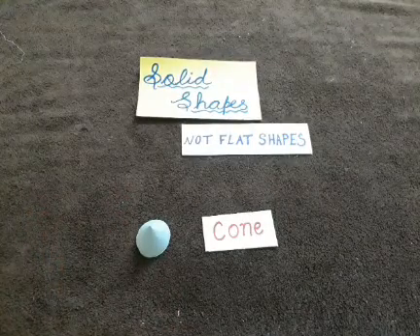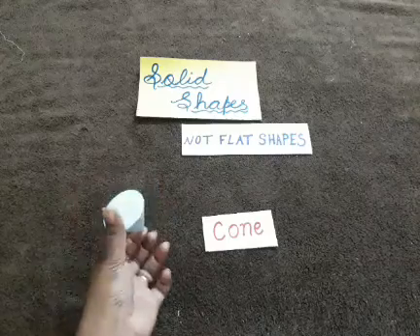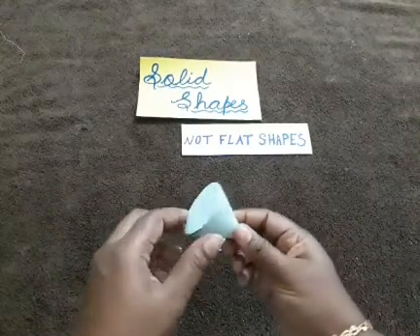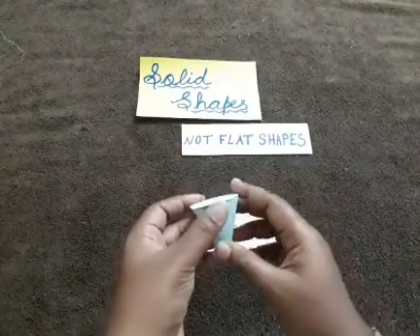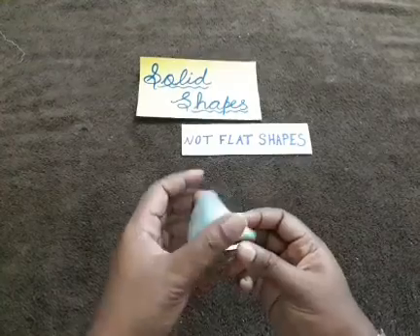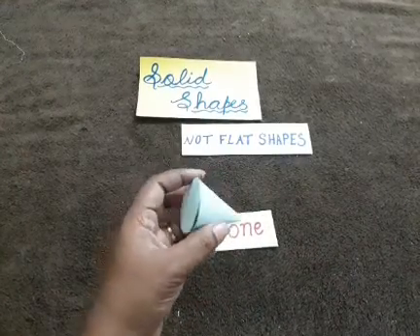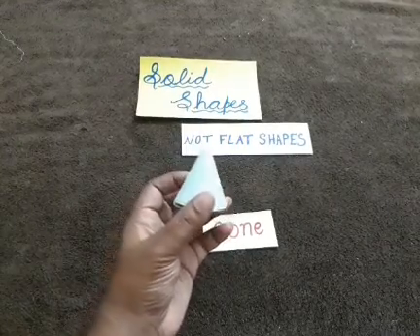Dear kids, the next solid shape we are going to study is cone. Yes, we all know that this shape is cone. Yes, we love to eat ice creams, isn't it? The cone ice creams are in the shape of a cone. Now look at this. Let us find out the peculiarities of a cone.